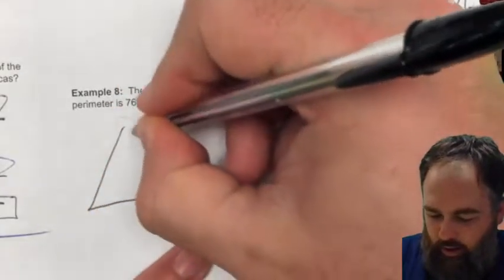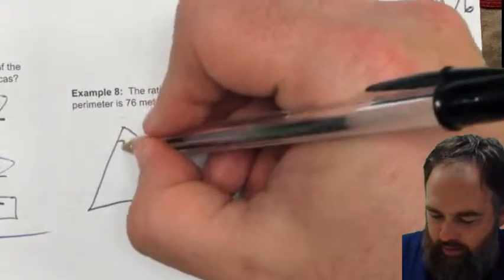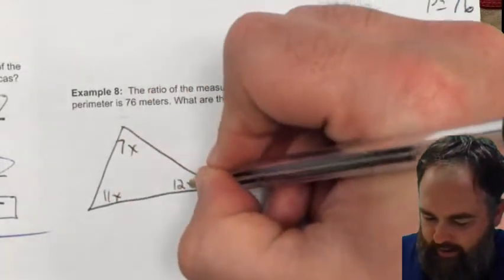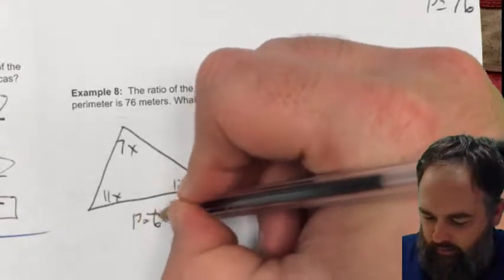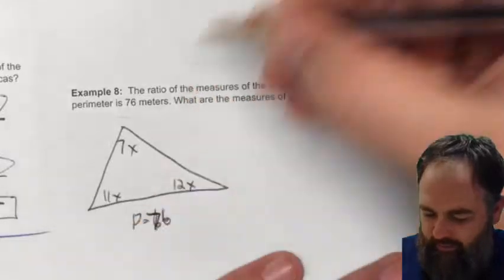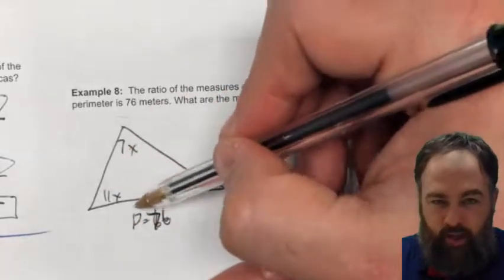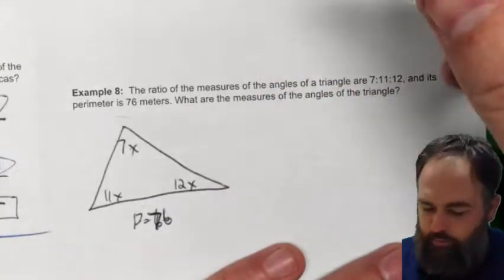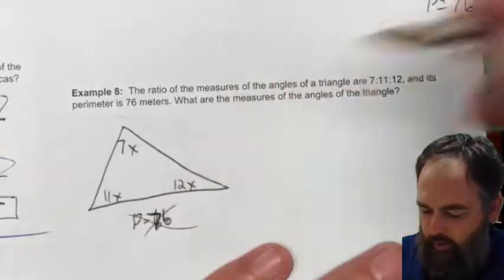Let me go ahead and draw a triangle here. Here we've got 7, 11, and 12 in the angles, and remember I'm putting x's there. Again, our perimeter is 76, and once again it's not going to affect us because there is no direct relationship between angle measures and side lengths. I'm sorry, that didn't matter one bit, I got distracted.